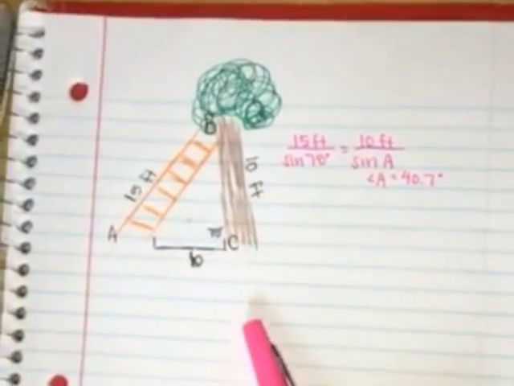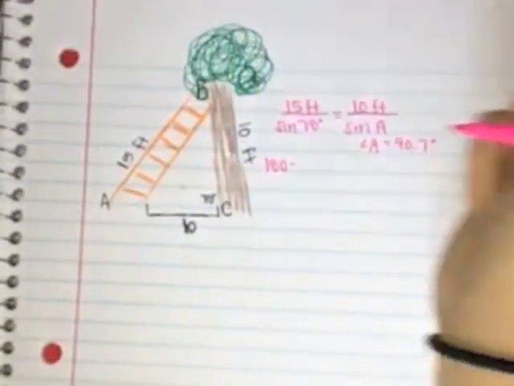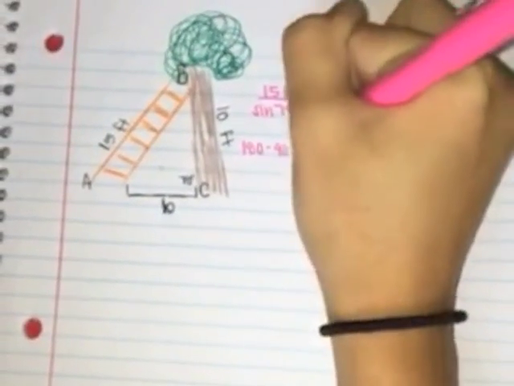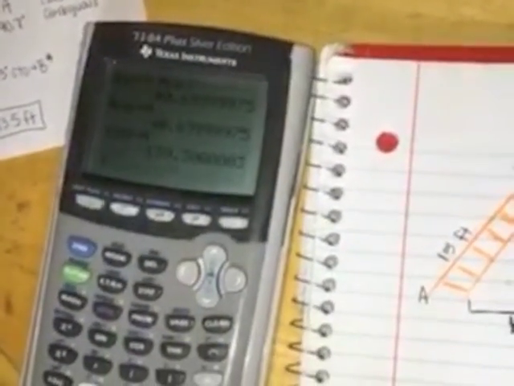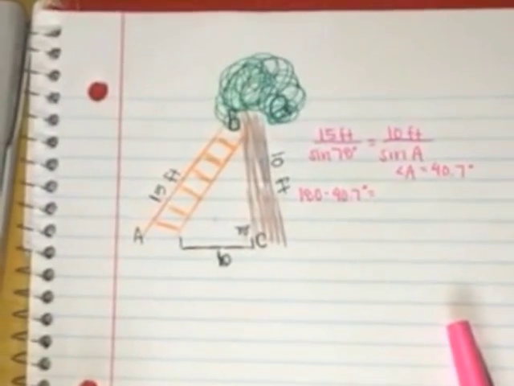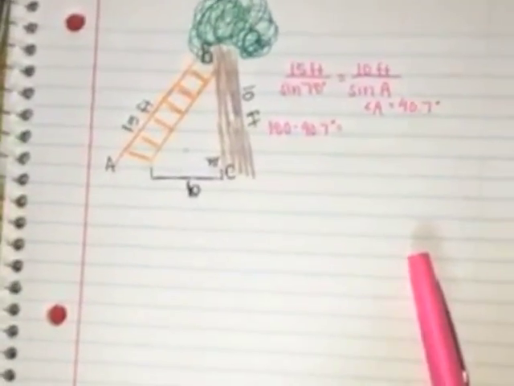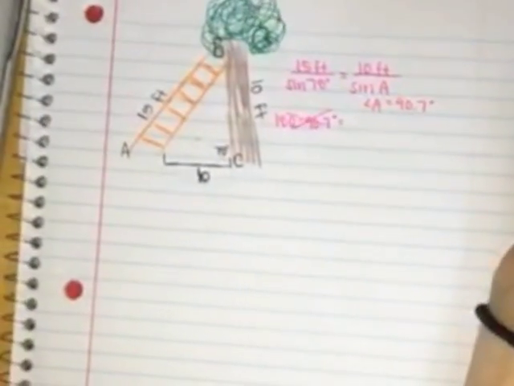And because we have a side-side-angle problem, we have to check for the ambiguous case. In order to do that, you subtract 180 by what you got for angle A, so 40.7, or what we stored in our calculator. And then that will give you the second angle for A, if there is one. So 180 minus alpha A equals 139, and then 139 plus 78 will give you 217. So it's not possible because you have to have room for the last angle in order for it to have two triangles. So it's not ambiguous.